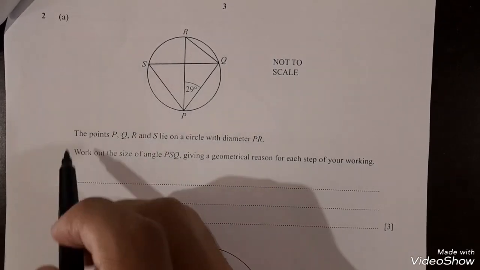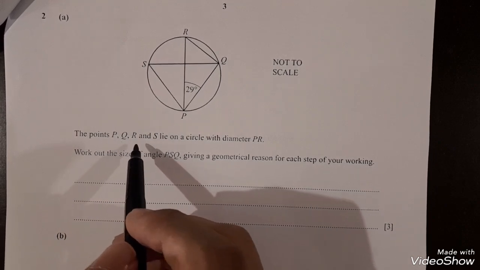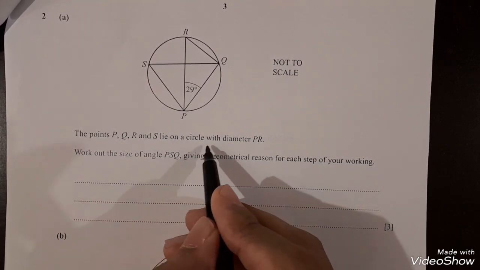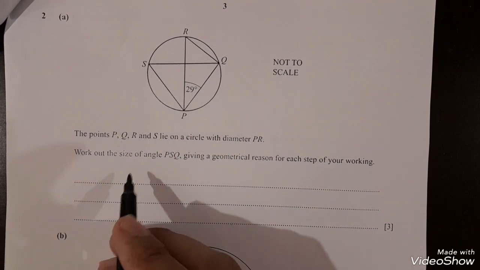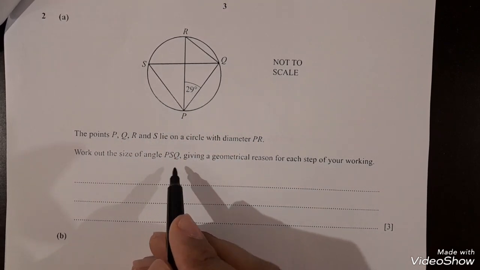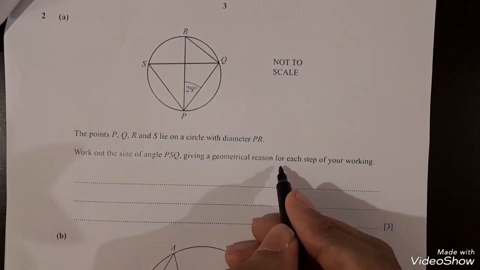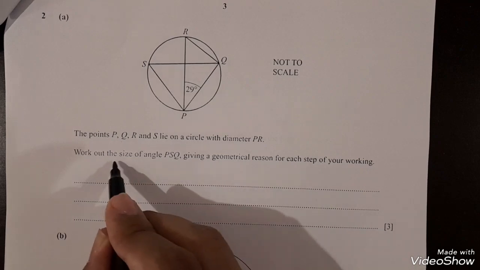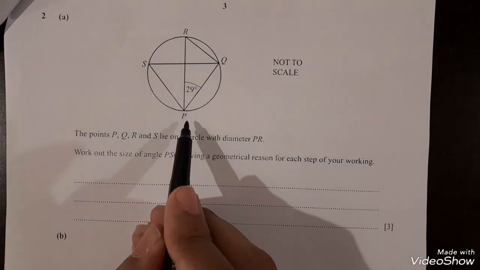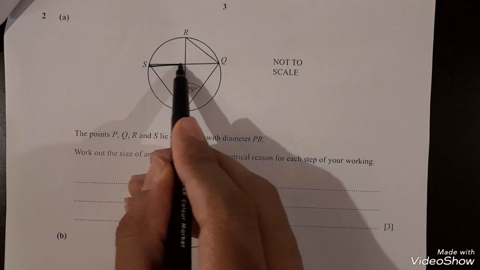Question 2a states: the points P, Q, R and S lie on a circle with a diameter of PR. Work out the size of angle PSQ, giving a geometrical reason for each step of your working. So we have to calculate the size of angle PSQ.